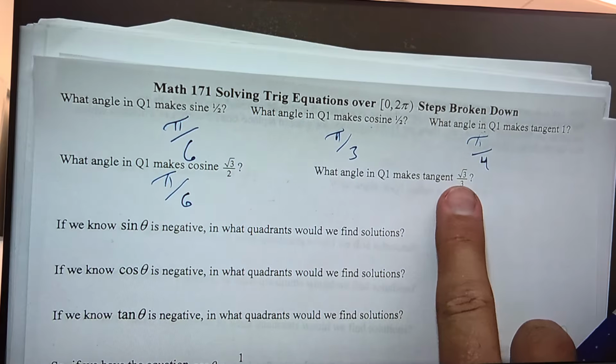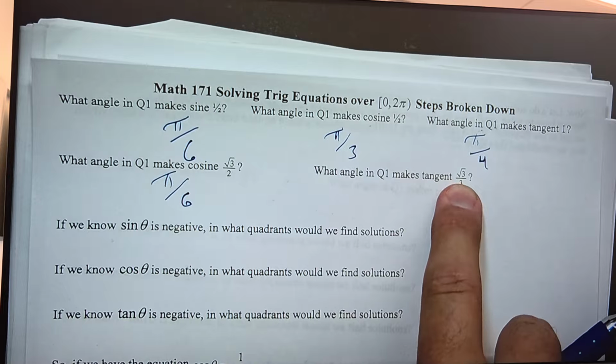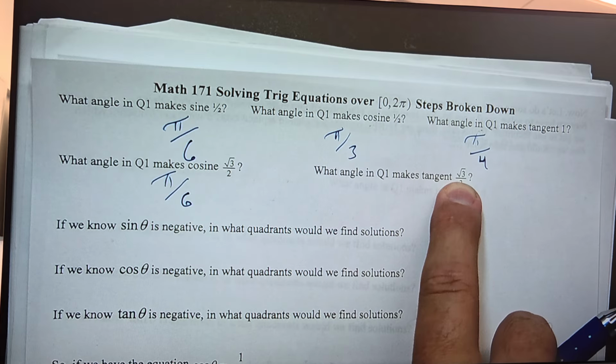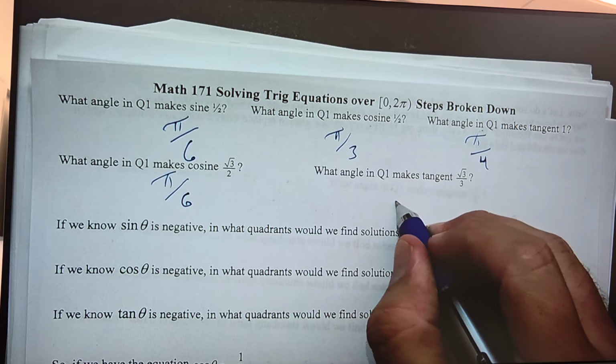So this is small. Tangent is small when sine is small. What angle makes sine small? Pi over 6.